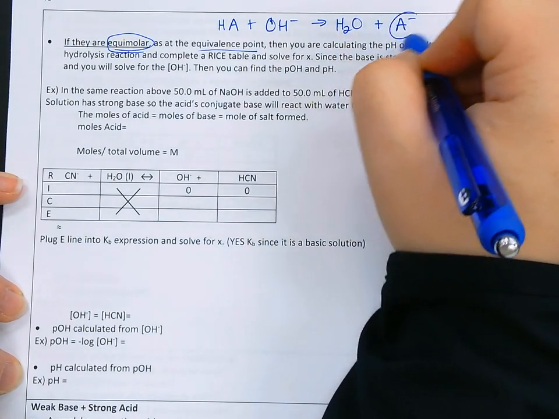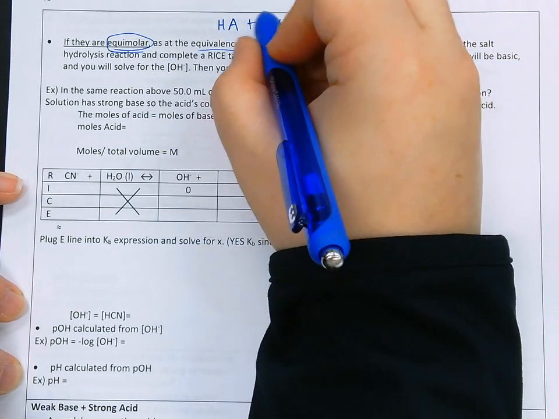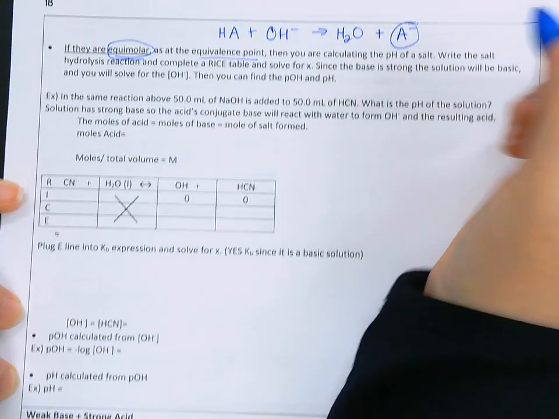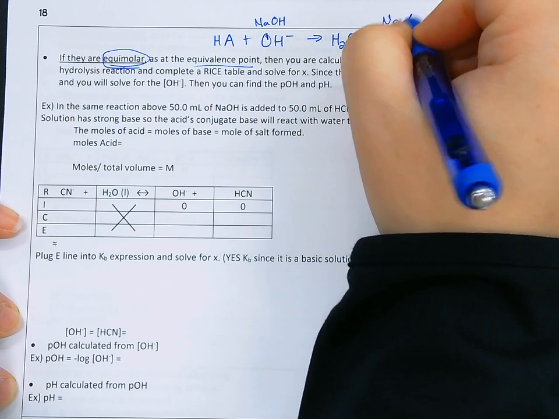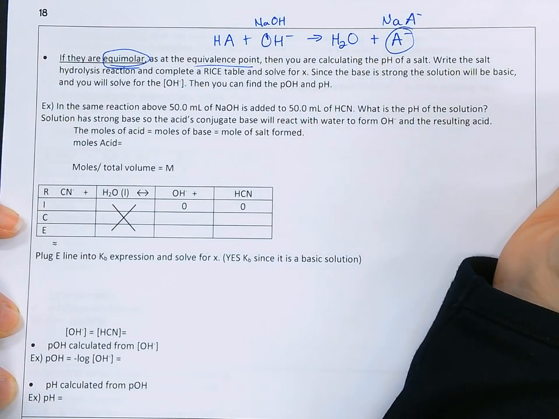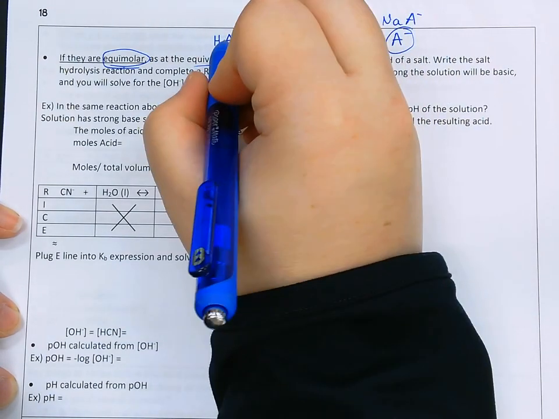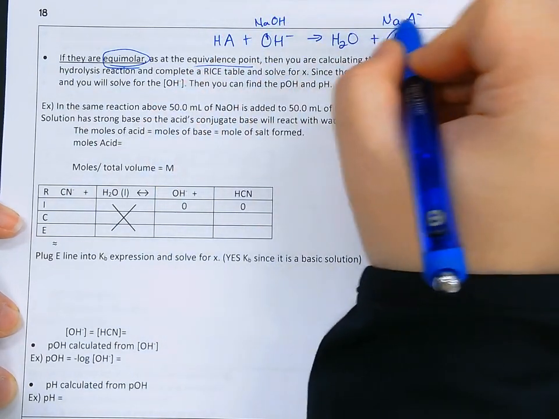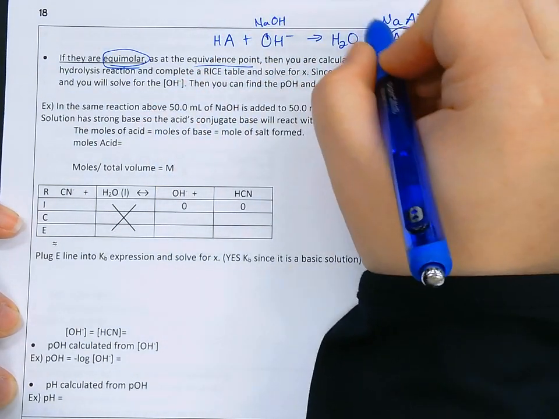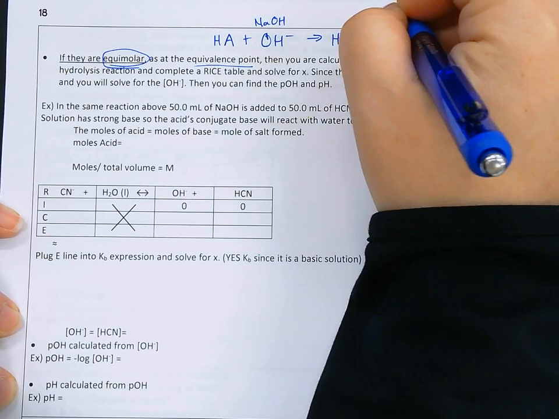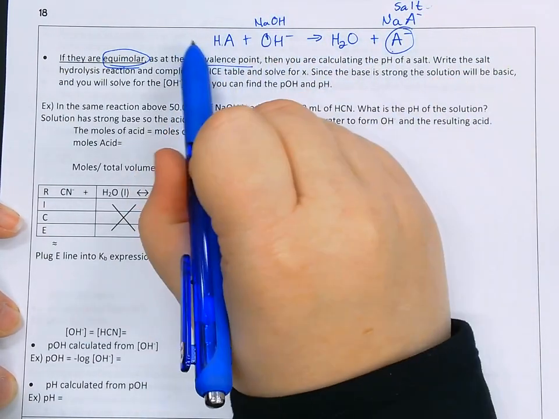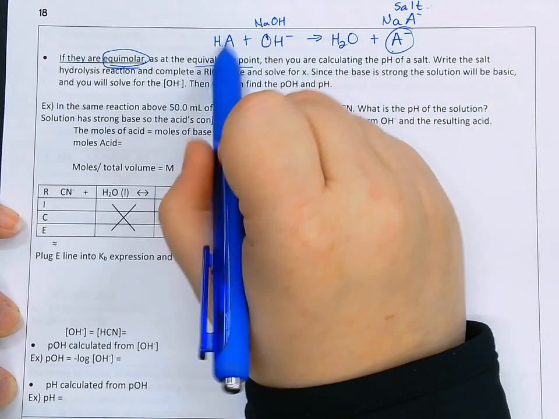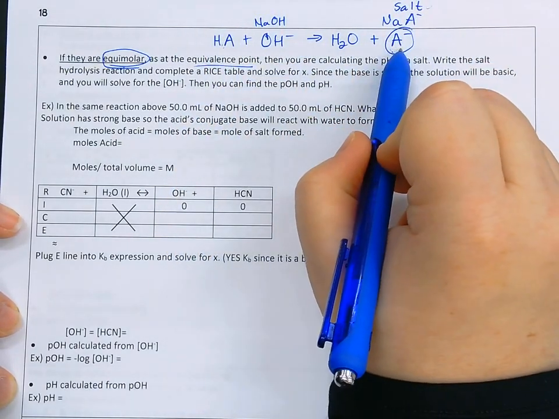Technically this also has whatever spectator ion is on that base. So if this is NaOH, this would be Na with that conjugate ion. So if this is HF, then this would be NaF, right? We're creating that salt. This is our weak acid and its conjugate salt, essentially.